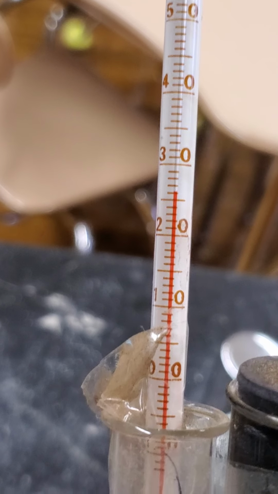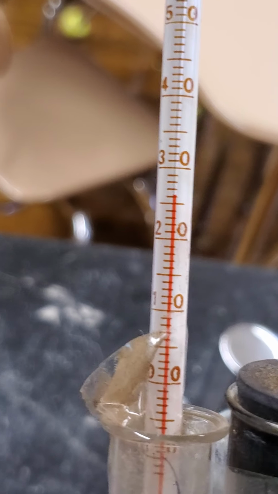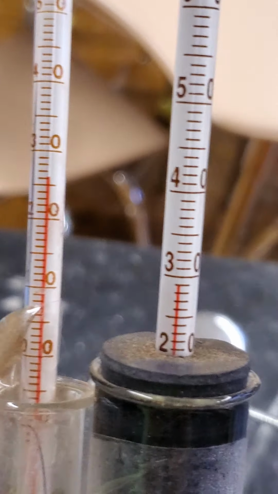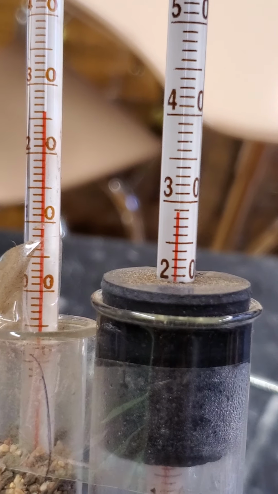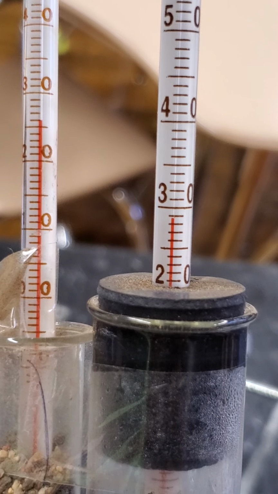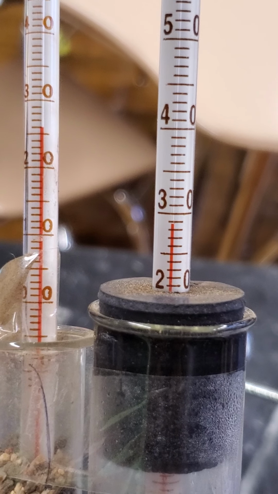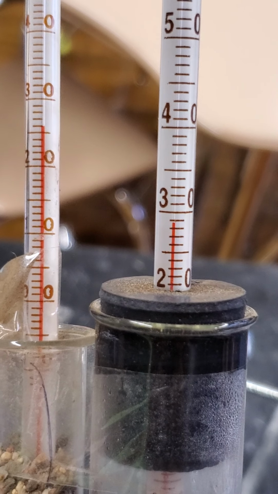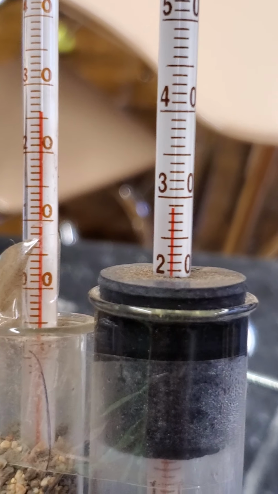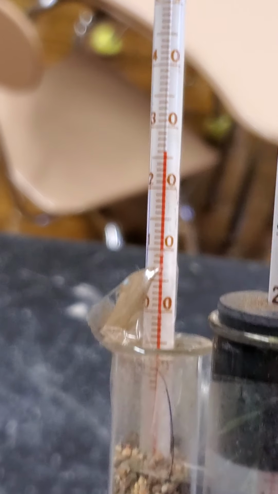So by minute 19, the temperature of the soil becomes 26 degrees Celsius, and the water is still, let's say 28.7 degrees Celsius, approximately. All right, so 1 more minute and then we'll be finished. So this experiment takes 20 minutes to do.